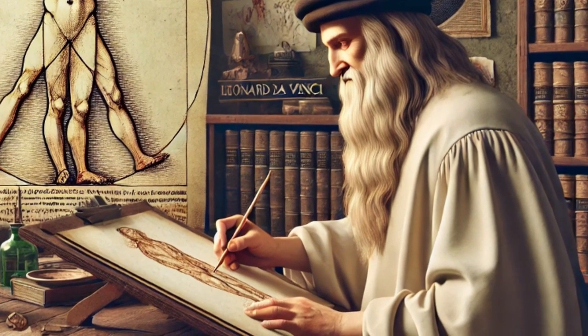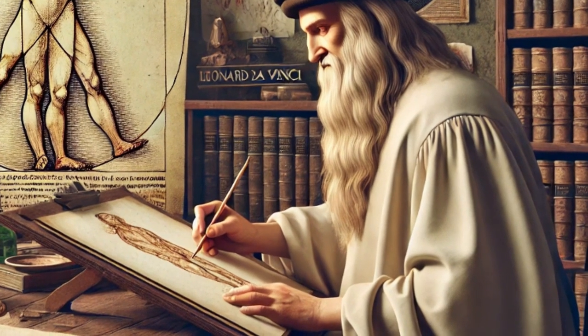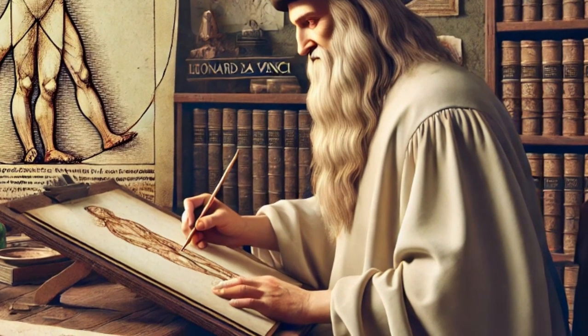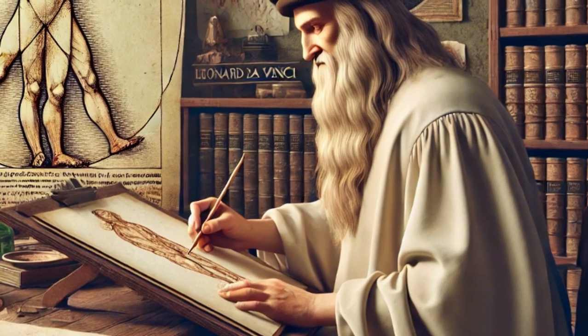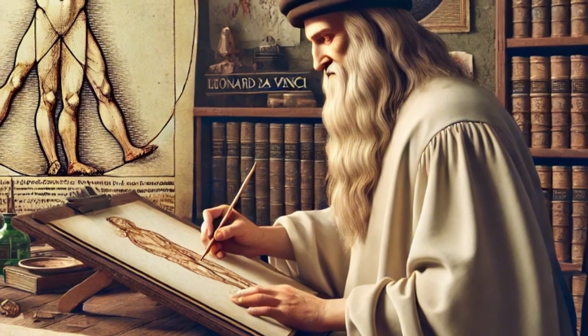Leonardo's interpretation of Vitruvius's ideas goes beyond simple geometry. It embodies his belief that the human body was a microcosm of the natural world, and that understanding it was key to understanding the universe itself.